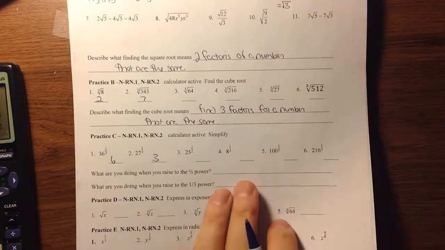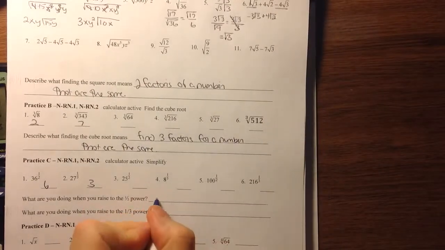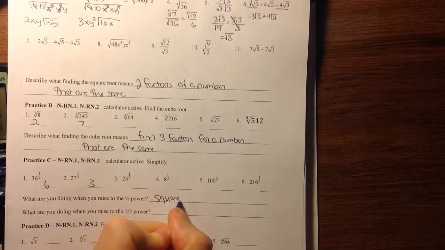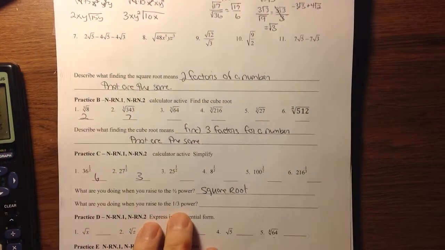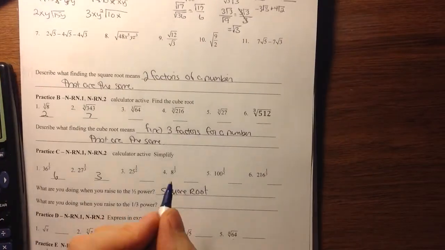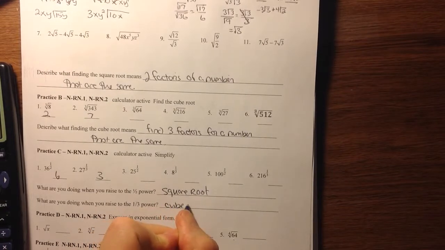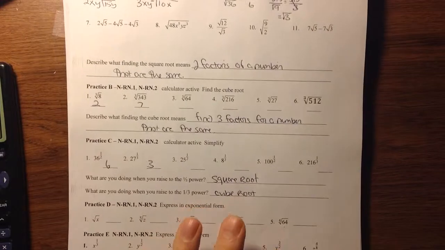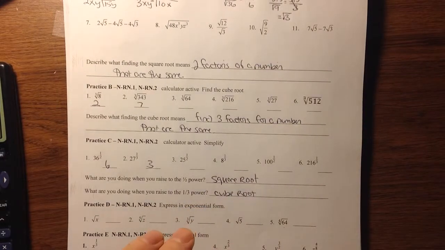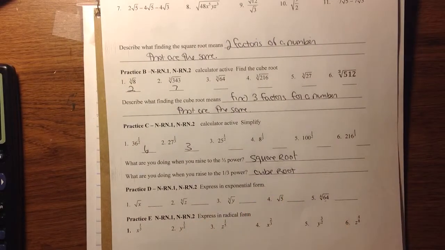If you do all those, what you're going to find out is that, hopefully, when you raise a number to the 1/2 power, it's the same thing as finding the square root. And if you raise a number to the 1/3 power, it's the same thing as finding cube root. If you raise something to the 1/5 power, that would be the same thing as finding the 5th root, and so on. It keeps on going on forever. So what happens is it helps us change things around if we want to. It works to our advantage.